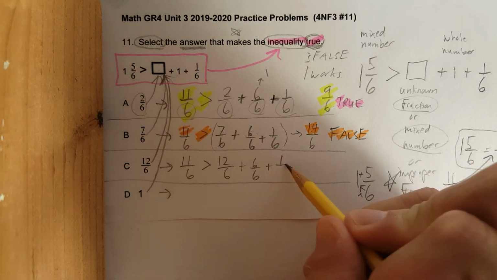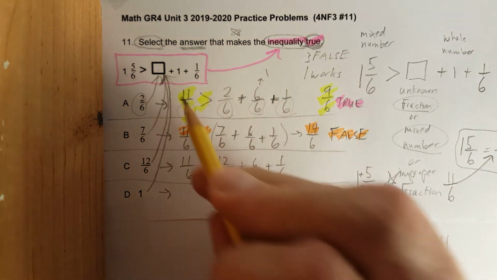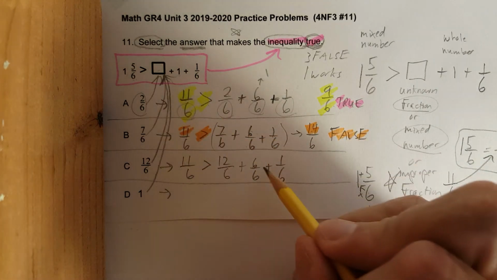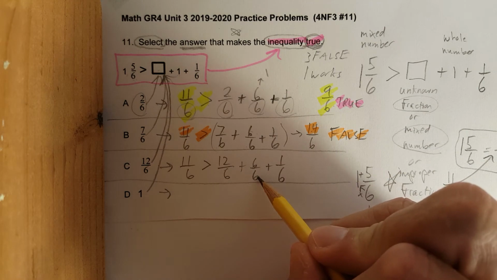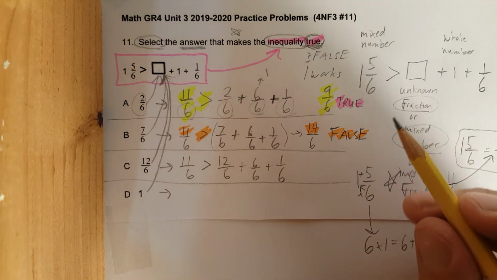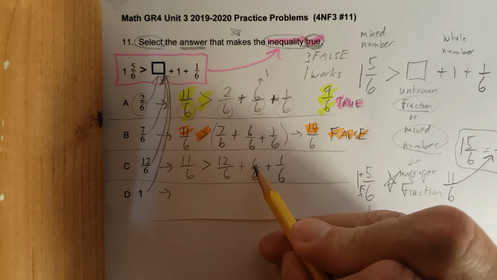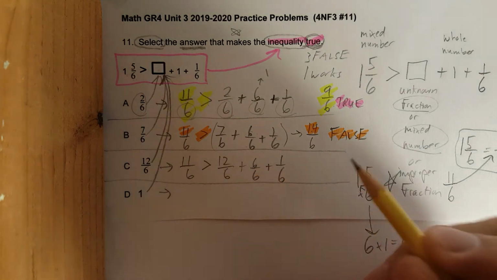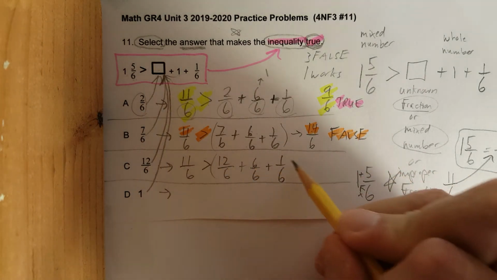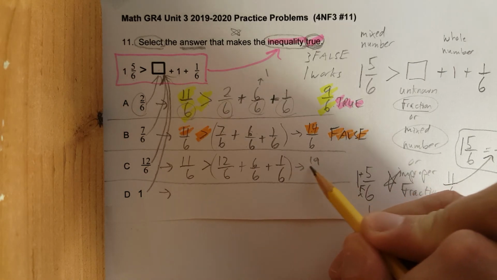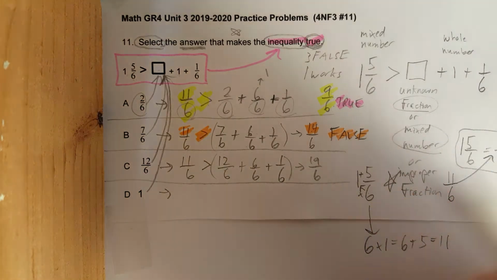The rest stays the same. Remember, this 6 over 6 is the original whole number 1. Any number divided by that same number is always 1. 12 plus 6 is 18, plus 1 more is 19. So all of this is equal to 19 over 6.